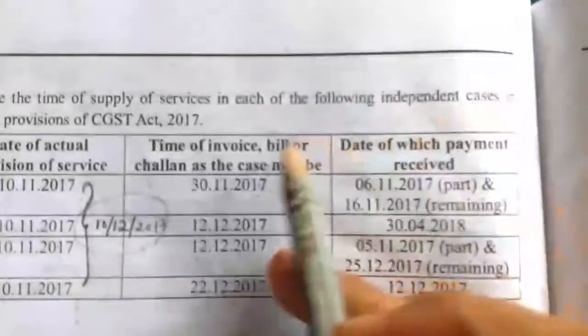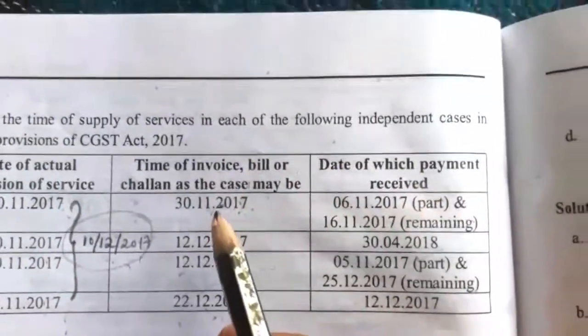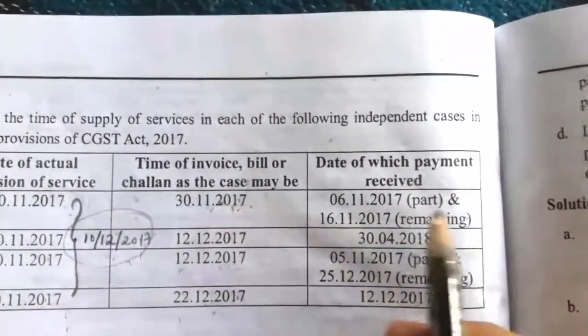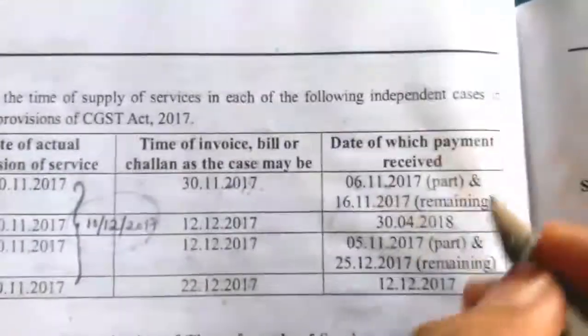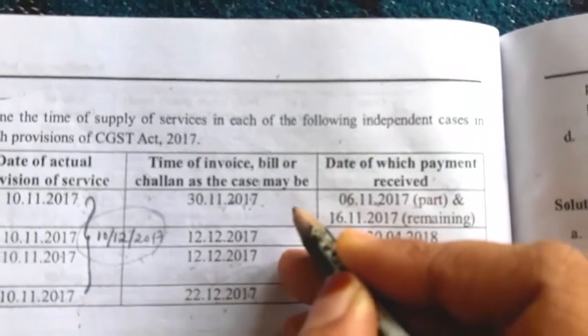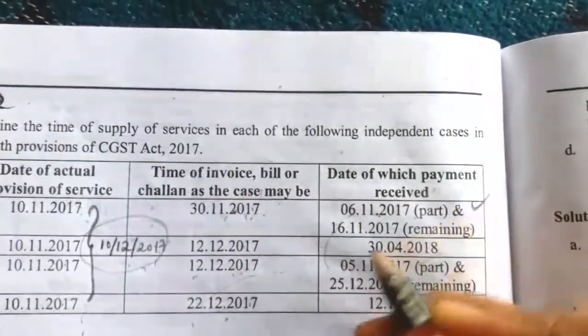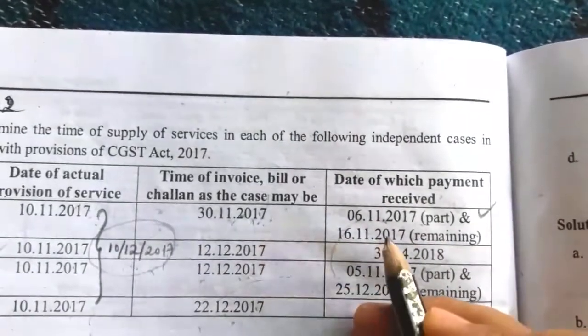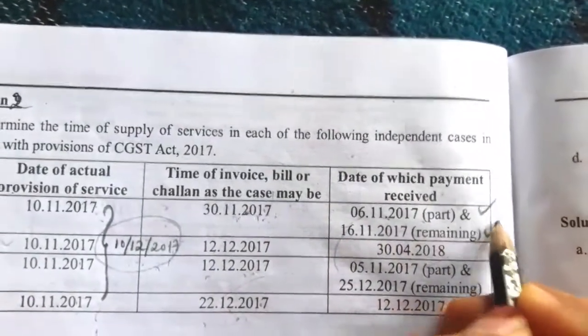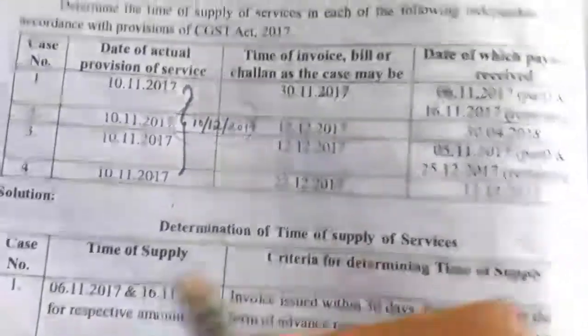So we have to compare these two dates, the date of invoice and the payment date. So the earliest for the part is 6/11/2017, and for the remaining the earliest is 16th/11/2017.